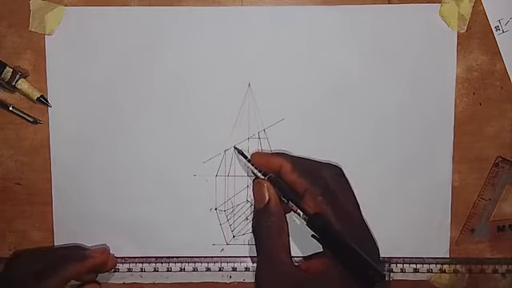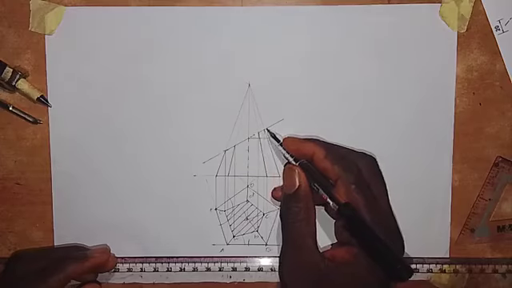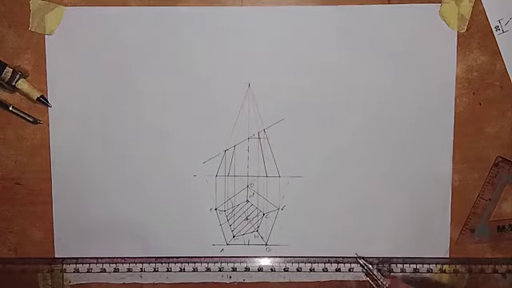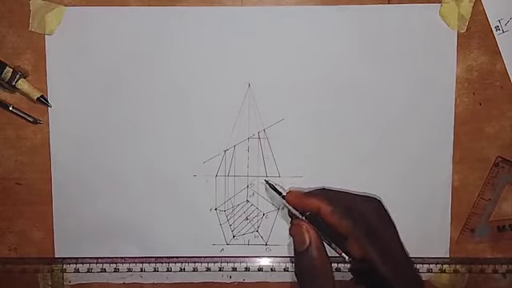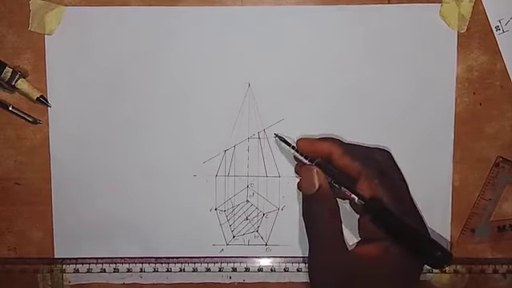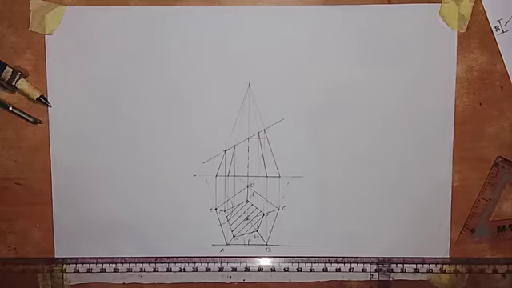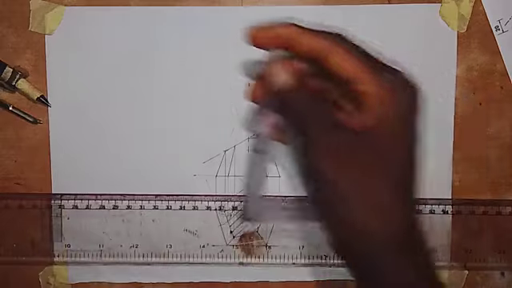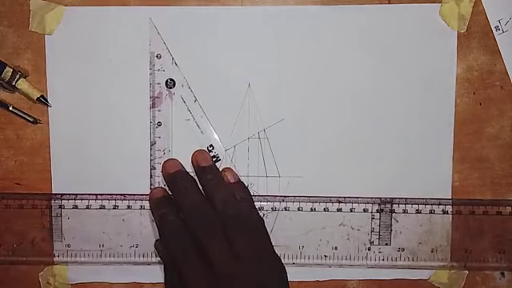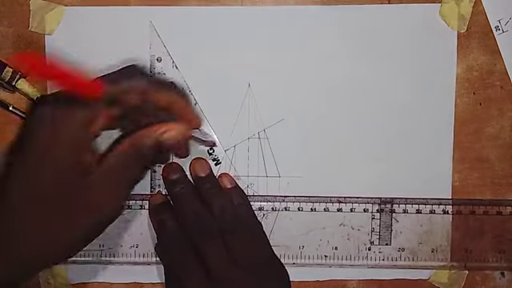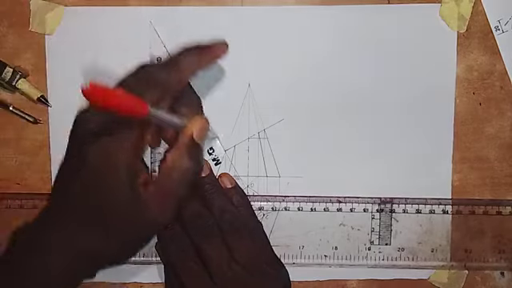Okay, also at this point, each of the lines will be at a right angle to the cutting plane. Since the cutting plane is at an angle of 30 degrees, we are going to use the 60 degree side of the set square to produce the line. So I'm going to set it this way. Set the set square like this and draw a line from this point in this direction.